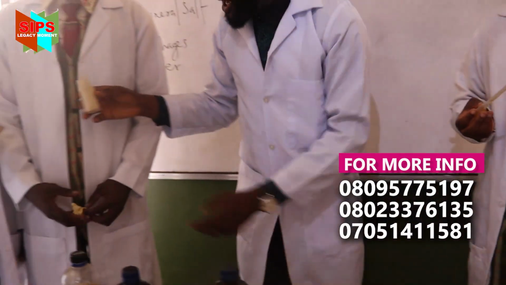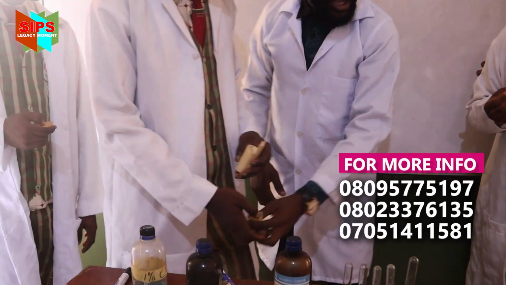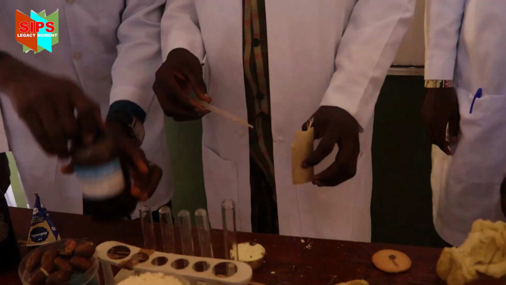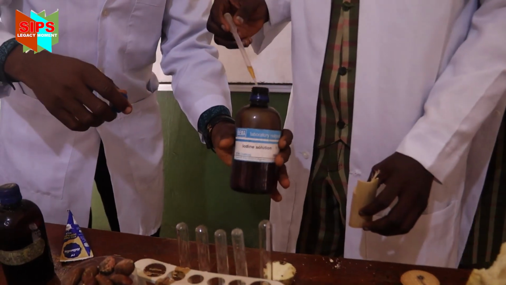Now, the person for sugarcane. Come, use this one. Use the one for sugarcane. Now, give it to him. Add right from our iodine. So let's add it, so we see the difference. Add.